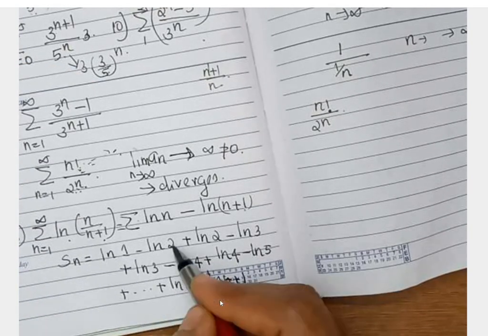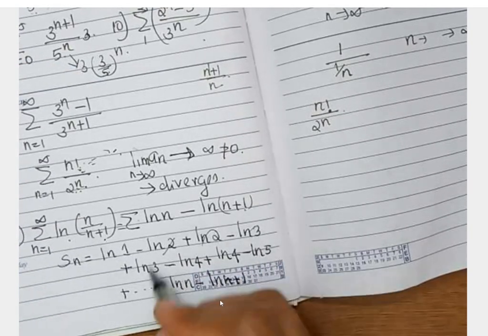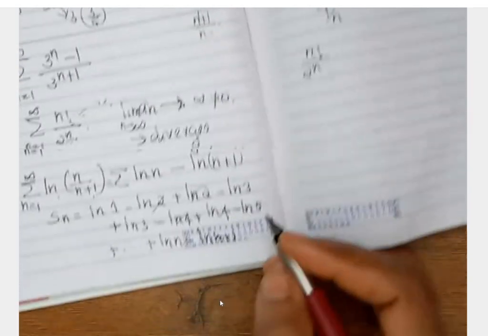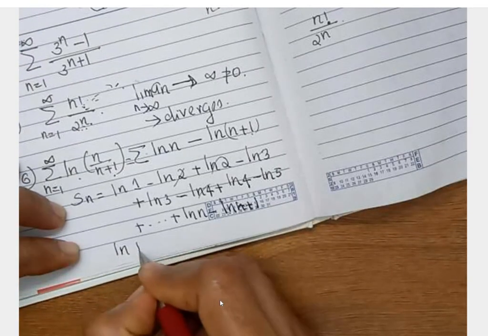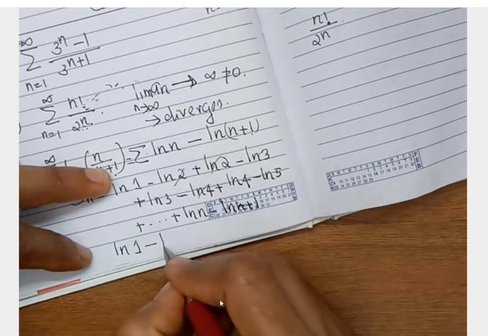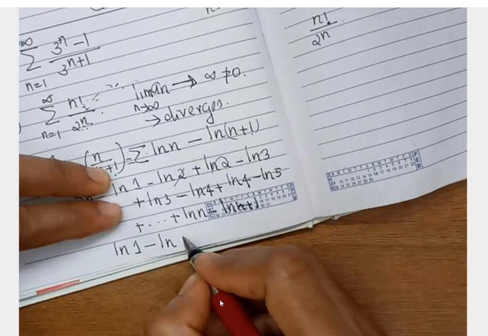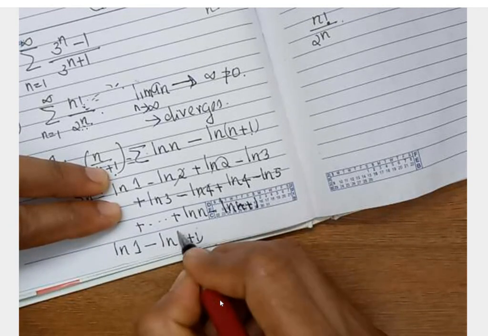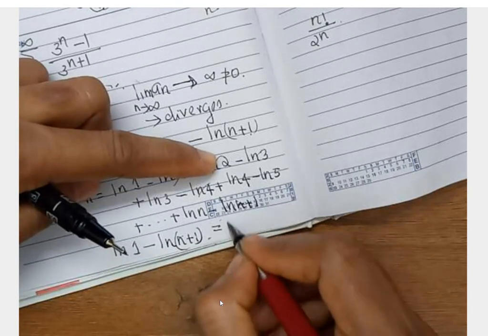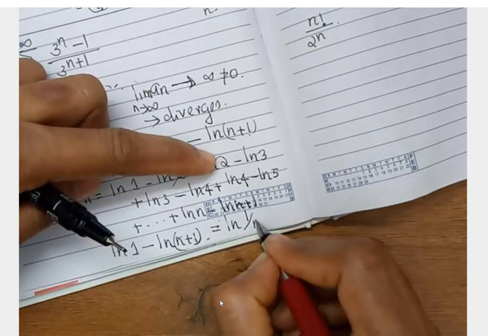This will get cancelled and the remaining is ln1 minus ln n plus 1, which is equal to ln of 1 divided by n plus 1.